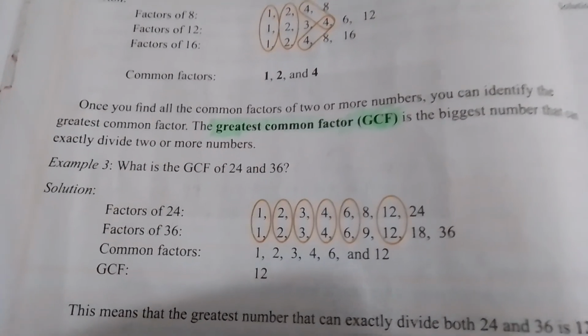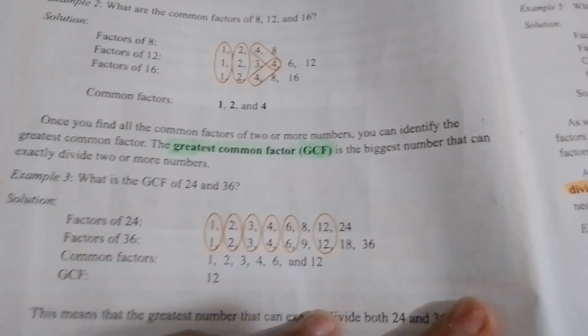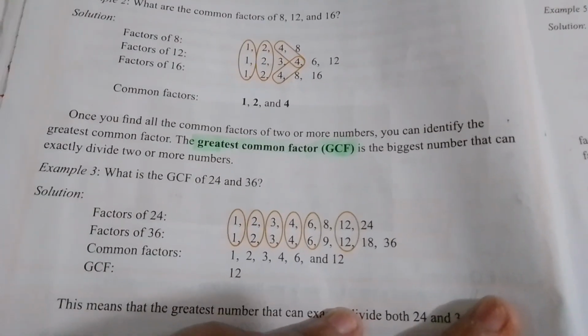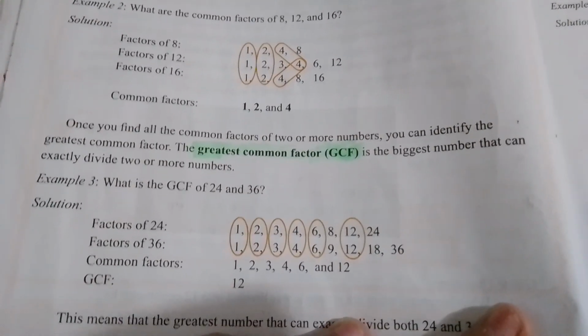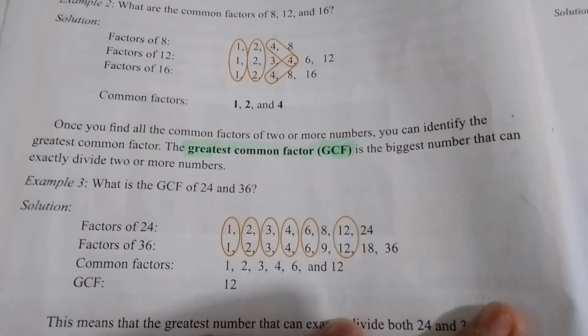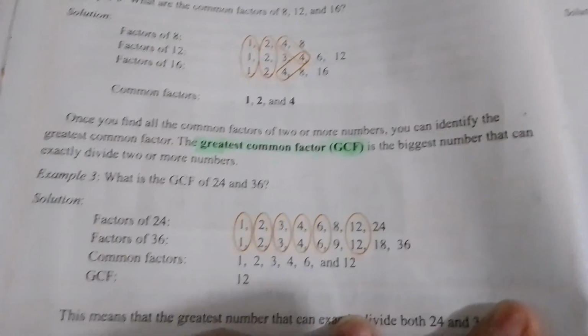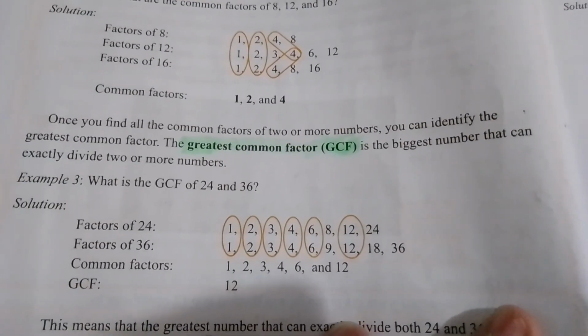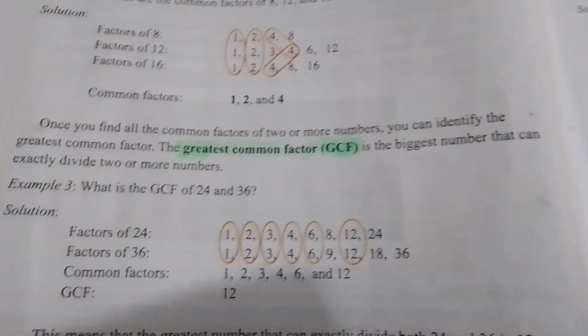Once you find all the common factors of two or more numbers, you can identify the greatest common factor. The greatest common factor, or GCF, is the biggest number that can exactly divide two or more numbers.